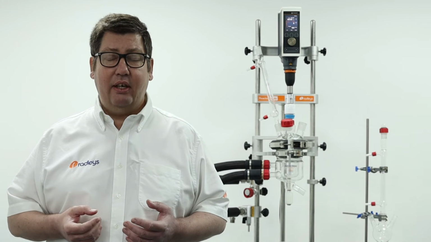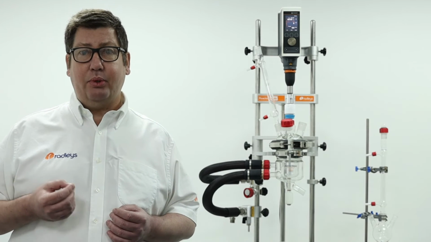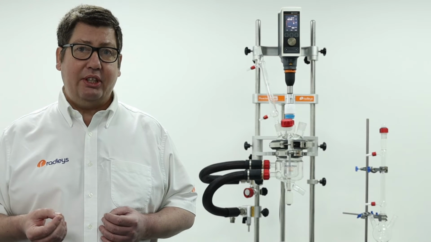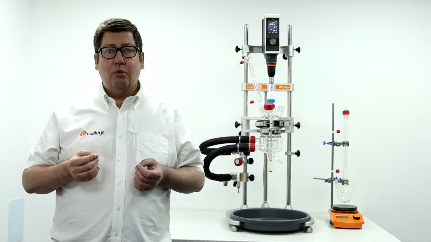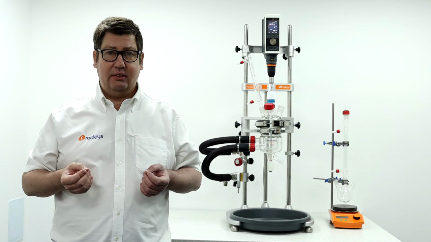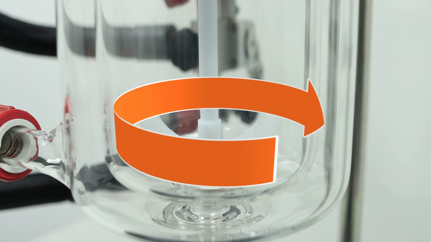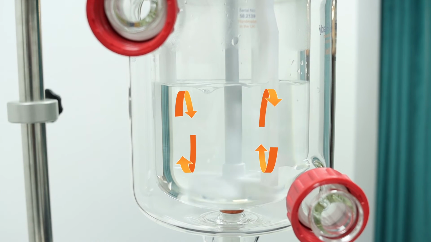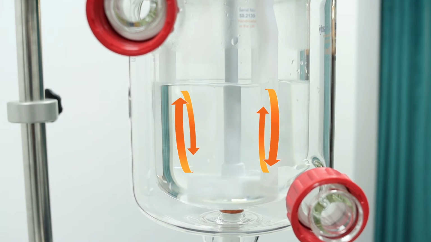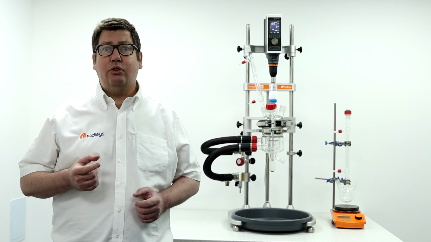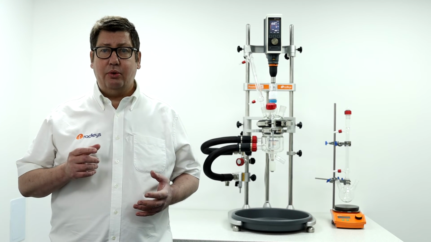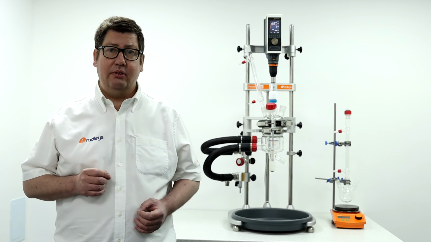A good understanding of how overhead stirring can affect production is vital to good technology transfer when scaling reactions up or down. The various designs of impeller will affect the flow within the reactor. For example, radial, like the anchor, or axial, like the turbine or propeller. Impellers can also have additional blades along the stirrer shaft to improve mixing throughout the vessel.